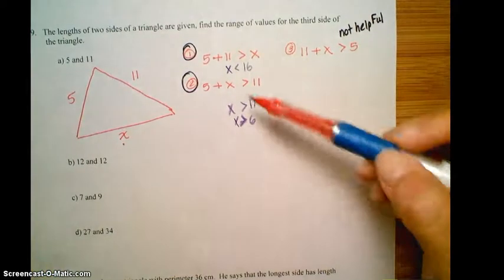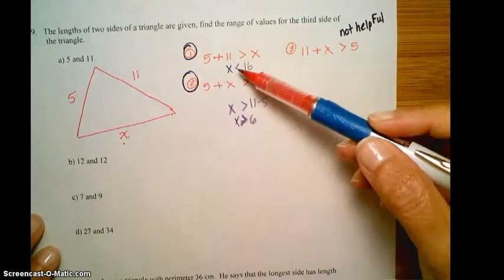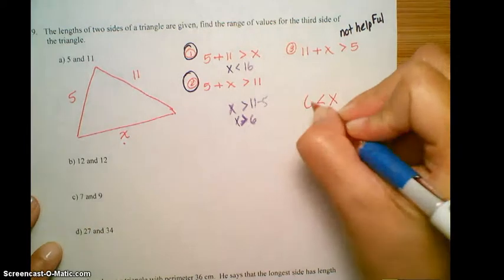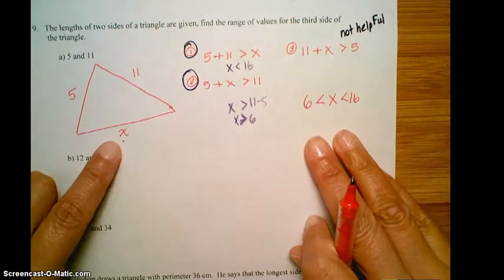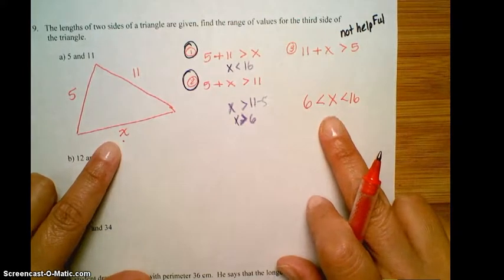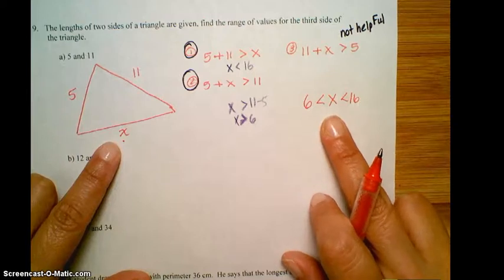That means that as long as I pick a number bigger than 6 and less than 16, I will have a viable answer for x. Notice, they don't have to be integers. It could be 6.1. It could be 6.01. It just needs to be bigger than 6.